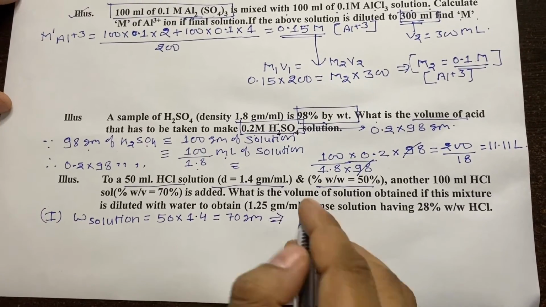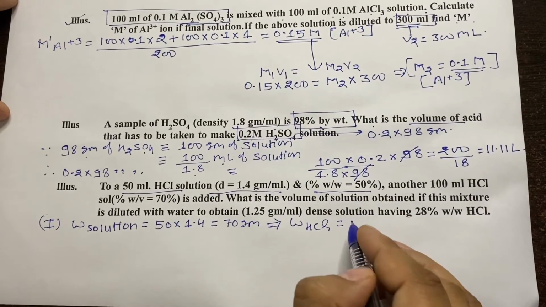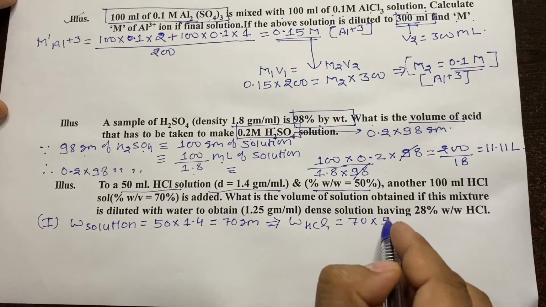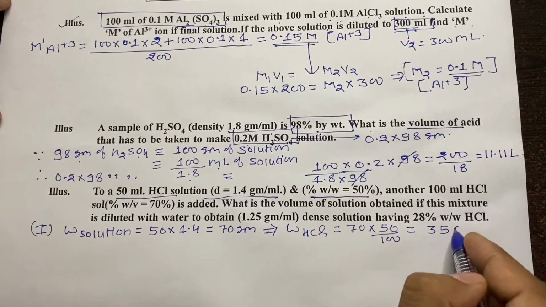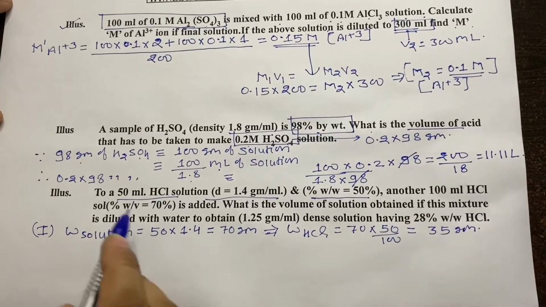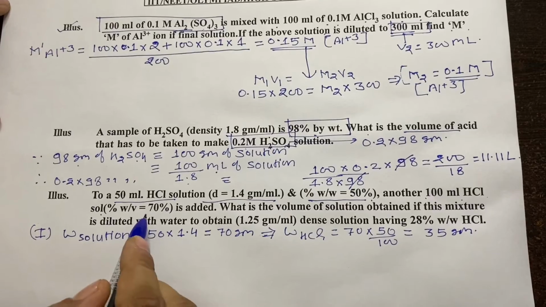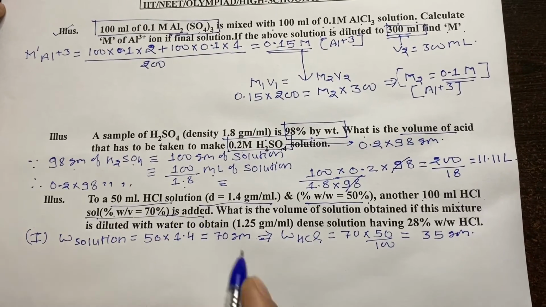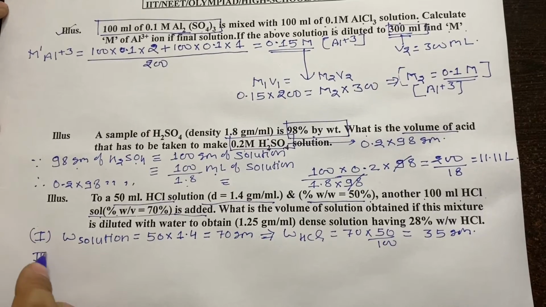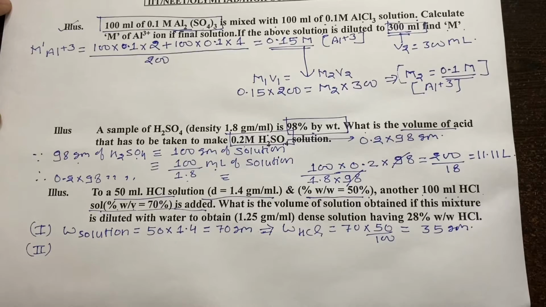From this information, we can calculate the mass of HCl, which is the mass of solute, equal to 70 into 50%. Definitely it will be 35 gram. So we have decoded the first line. Now another 100 ml HCl solution, percentage W by V given as 70%, is added. So to the first solution, we are adding the 70% W by V solution, 100 ml of HCl.